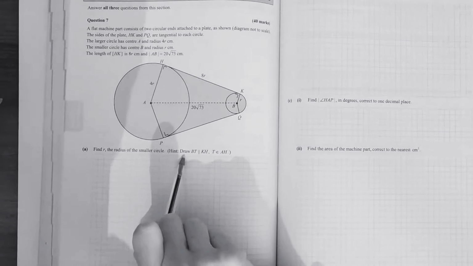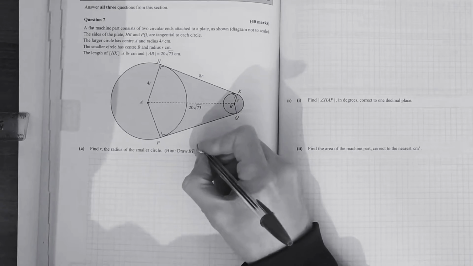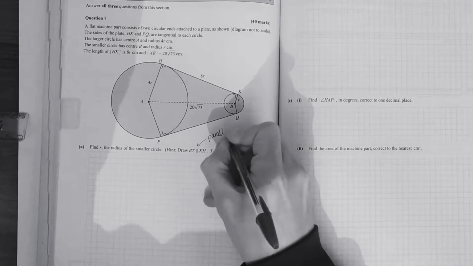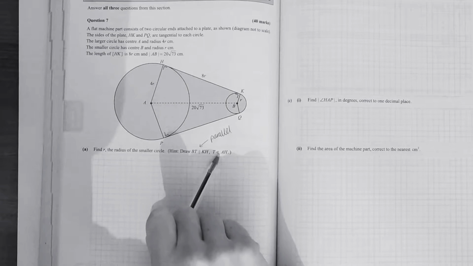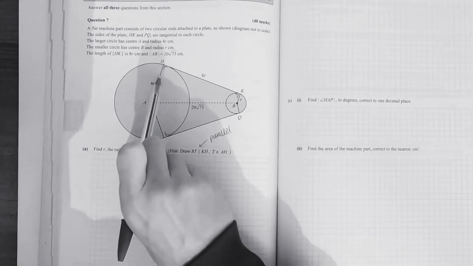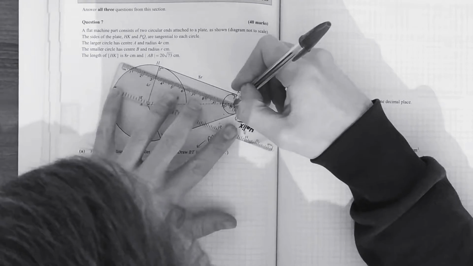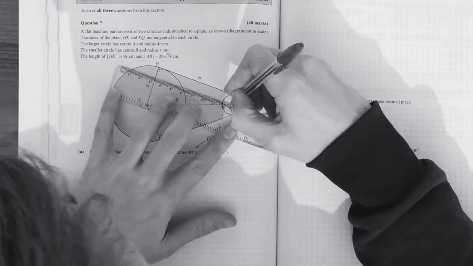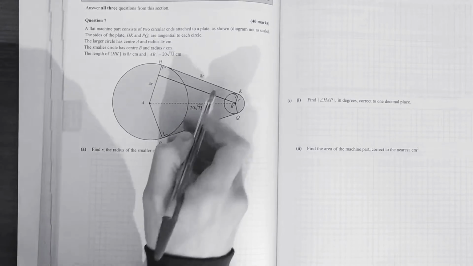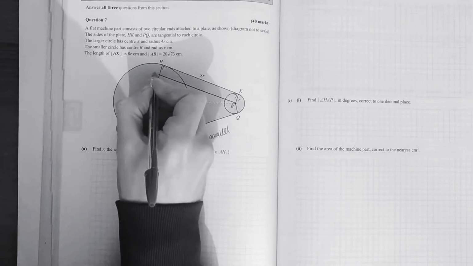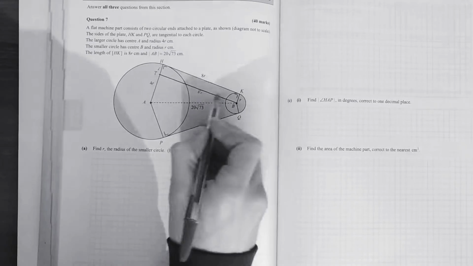Obviously we're going to use the hint: draw BT parallel to KH. That's what the marks on the lines mean, parallel. So there's KH, and we draw BT. It doesn't tell us where T is, but it says T is an element of AH. Since it's parallel, they want you to form a rectangle. If that's 8R, that's going to be 8R. There's our T. If this is R, this is R. So we have a rectangle up here.